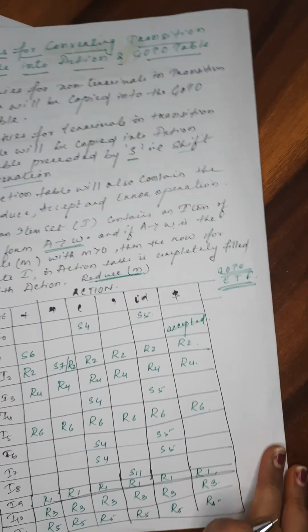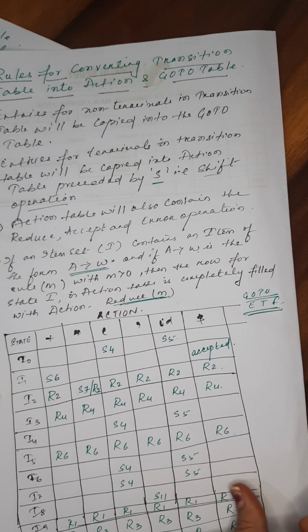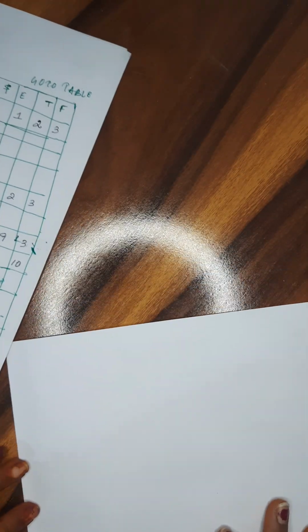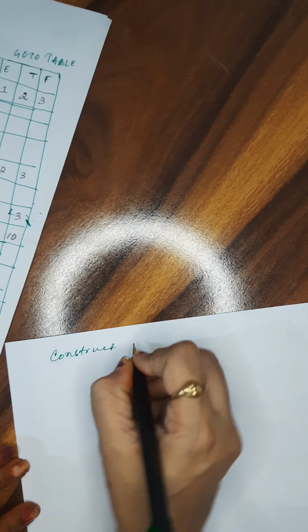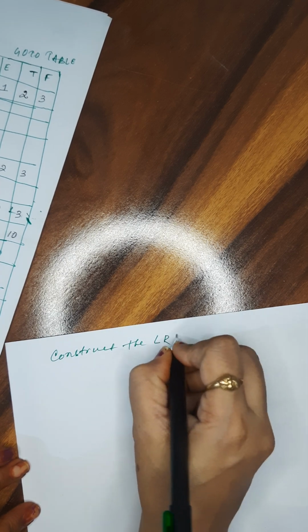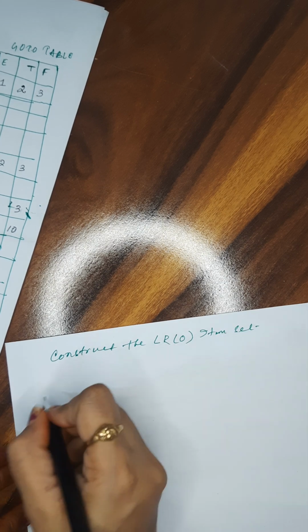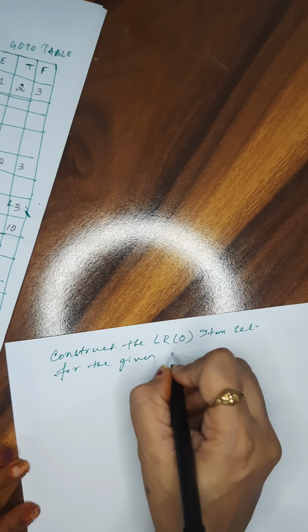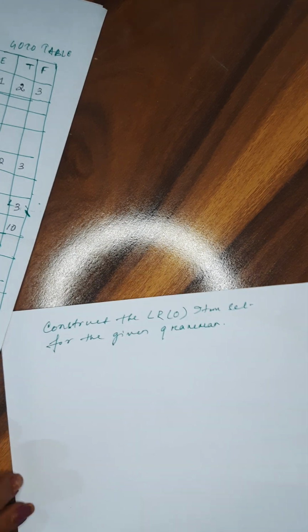So, what will be the question type? So, this is your action table. Now, the question type will be: construct the LR0 item sets for the given grammar. Then what do you have to do?